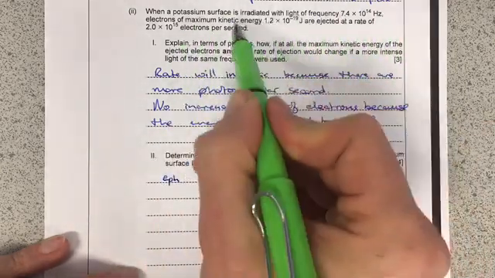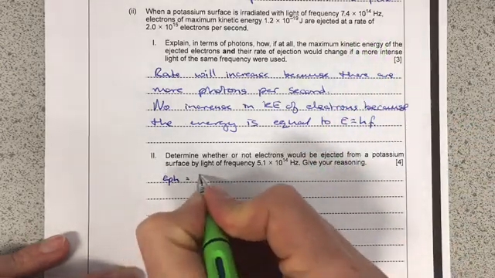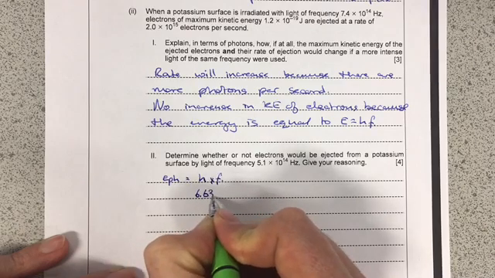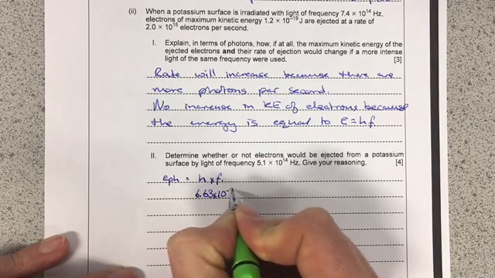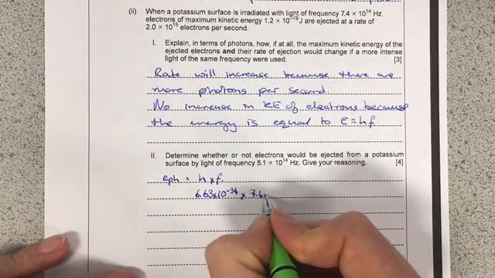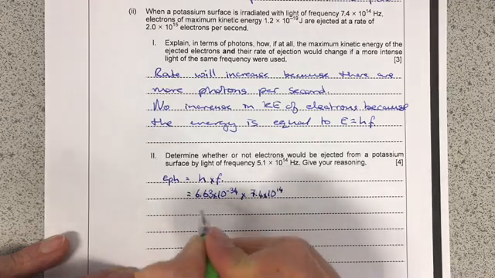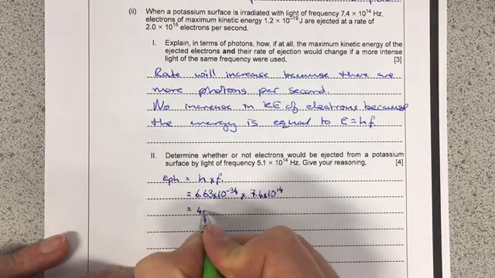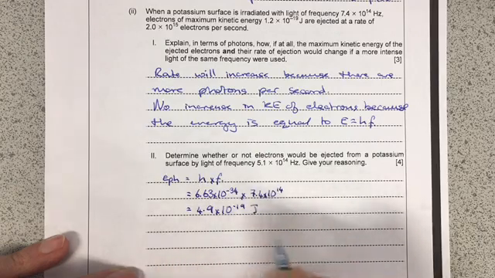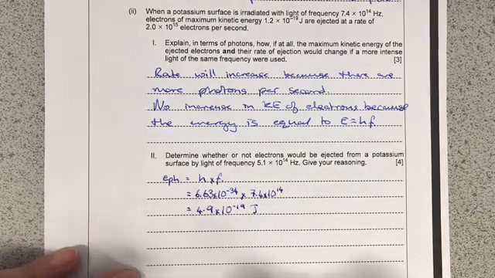so in this question here, the energy of these photons with frequency 7.4 must be equal to h times f. h is Planck's constant, which is 6.63 times 10 to the minus 34. And we're going to times that by the frequency from up there, which is 7.4 times 10 to the 14. And that is equal to 4.9 times 10 to the minus 19 joules. Now I'm confident because I always usually get photon energies to be to the minus 19 joules.